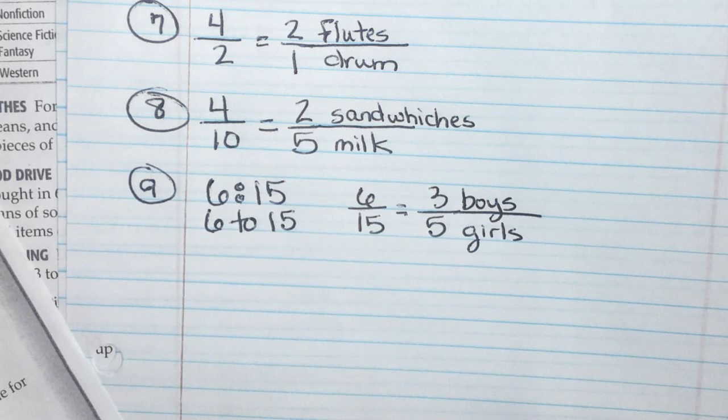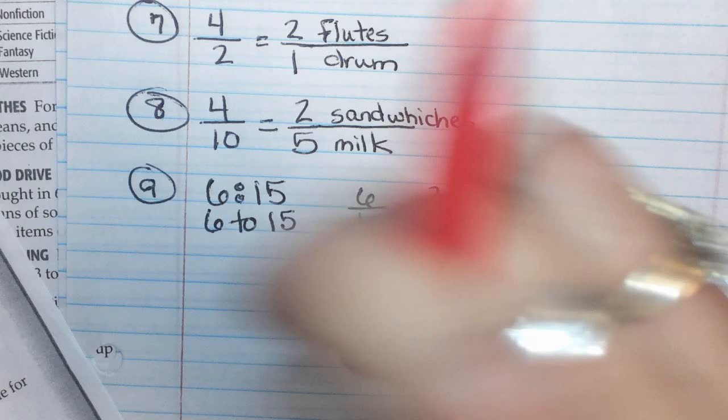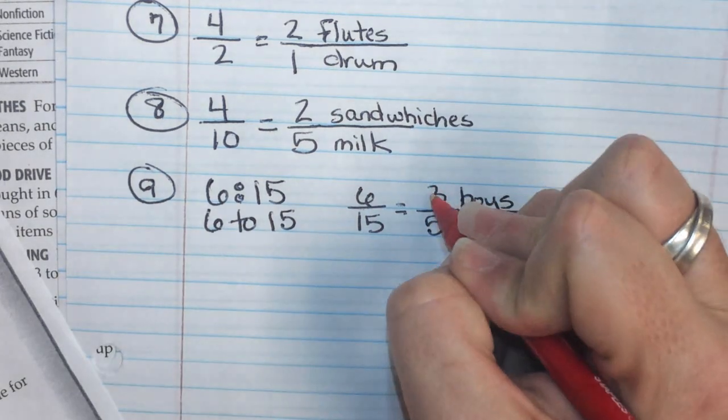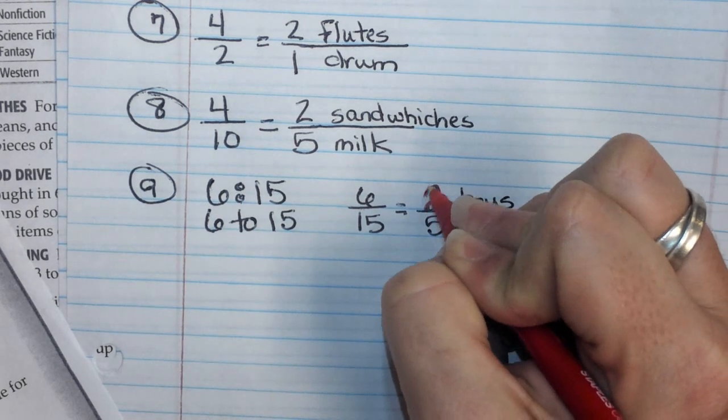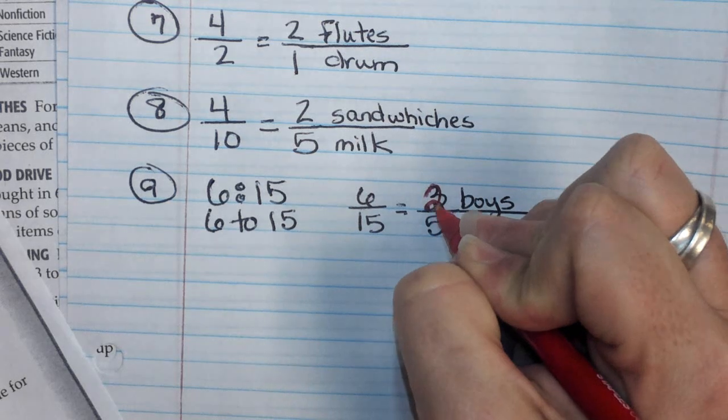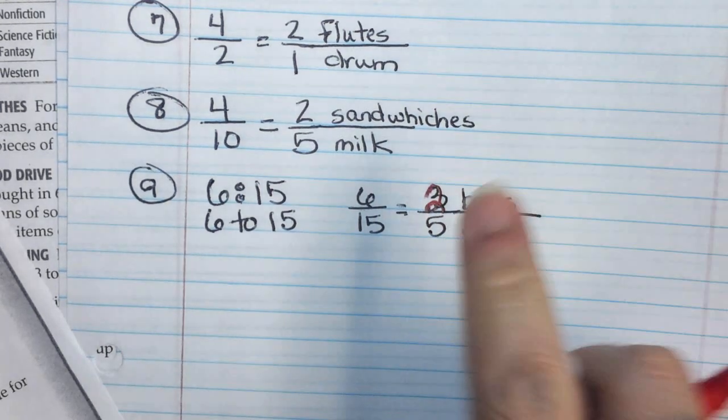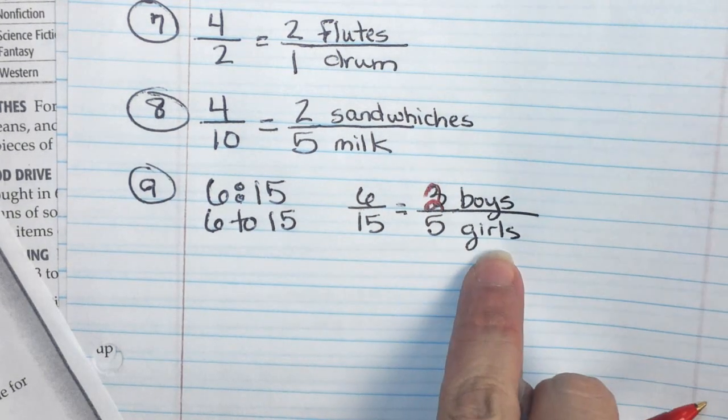This is where someone might look at this and say, I got 2/5. Thank you. Good job. Okay, 3 goes into both of these, so it would be 2/5. I won't lie, I was just copying what y'all said. I make mistakes. I'll be the first to say it. Okay, so 2/5. For every 2 boys, there's 5 girls.